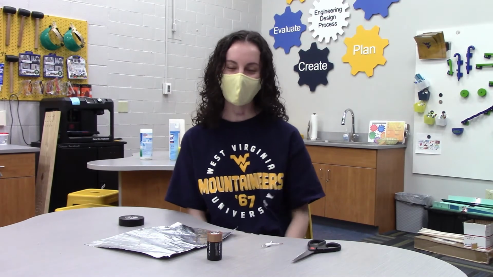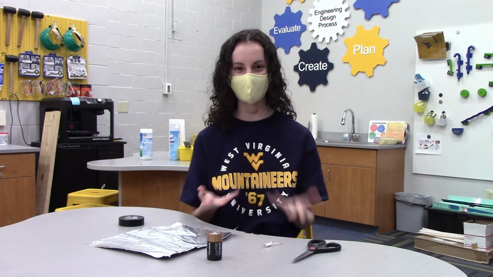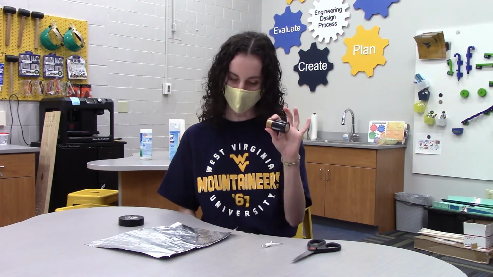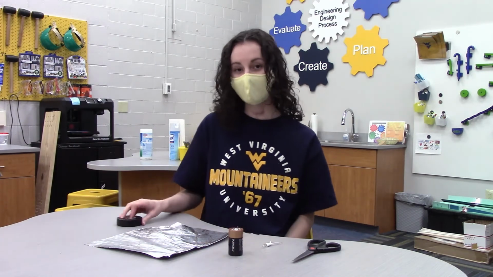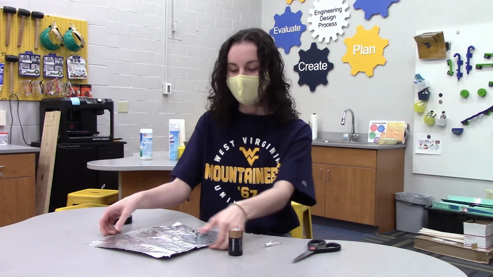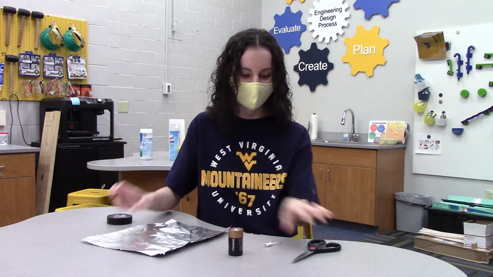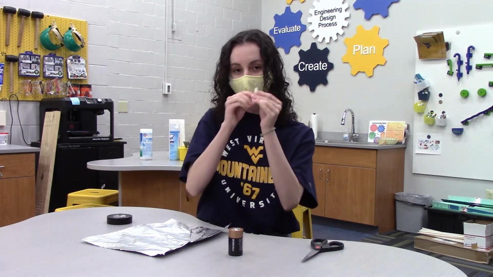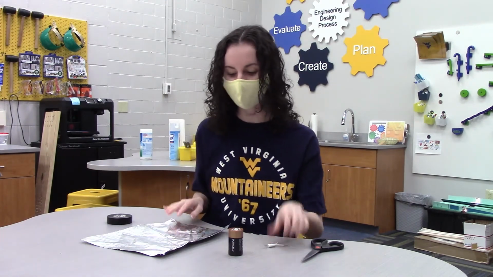Hi everyone, my name is Callan, and today we're going to do an activity that'll teach us about computer science and electrical engineering. So what you're going to need is a battery, a D battery preferably, some electrical tape, some aluminum foil, some scissors, and a small light bulb. This one is one that you'll find on a Christmas tree, but if you have a small flashlight light bulb, that will work as well.